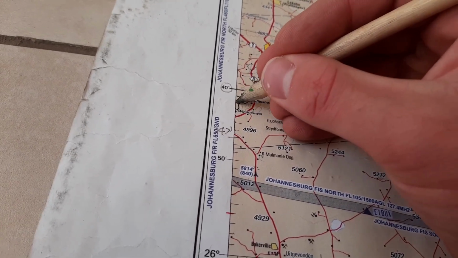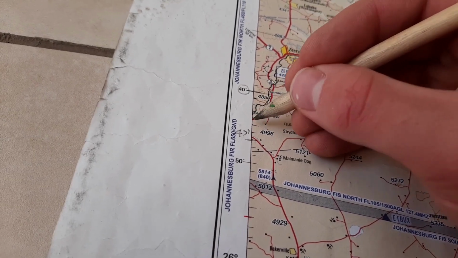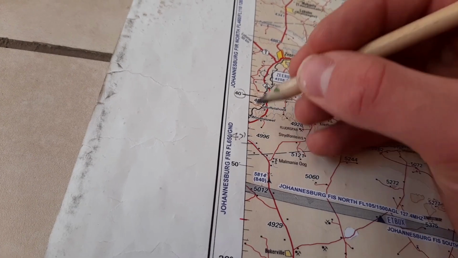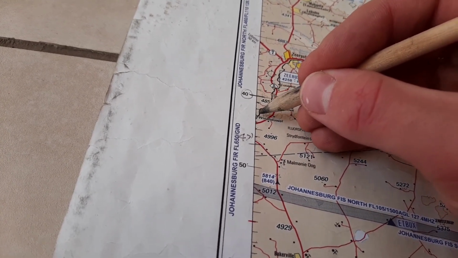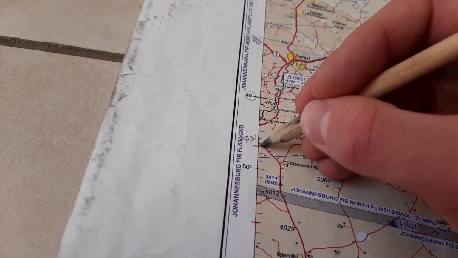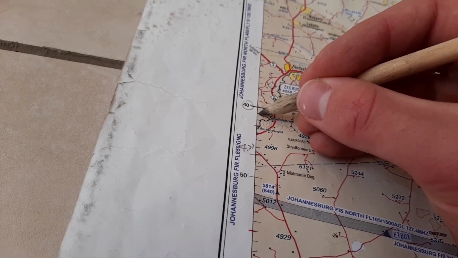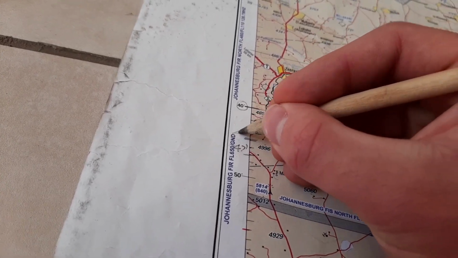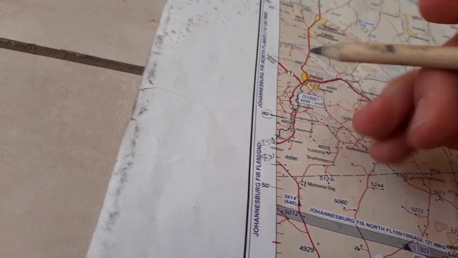So 10, 20, 30, 40, sorry, 1, 2, 3, 4, 5, 6, 7, 8. Okay, so this is 1, 2, 3, 4, 5, 6, 7, 8, 9. There you go. I missed that one over there. Okay, so 1, 2, 3, 4, 5. There you go. This is the correct one. So 45 minutes, not degrees.